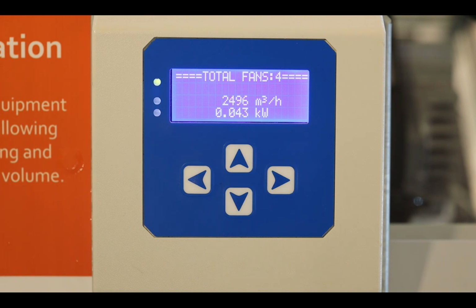If the intake louver is adjusted to create more pressure for the fans to operate against, the measured volume flow will decrease and the controller will increase the fan speed to compensate.